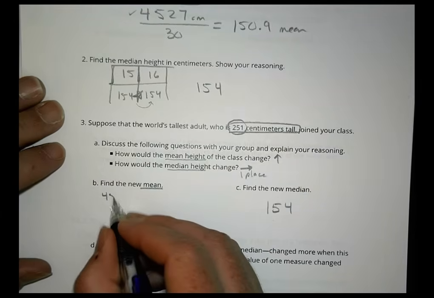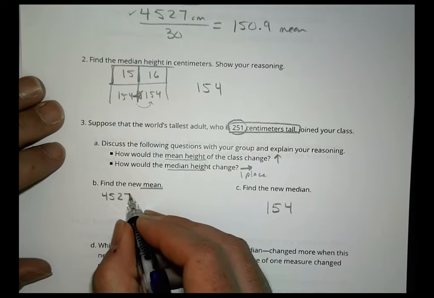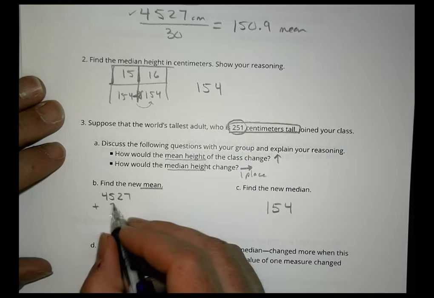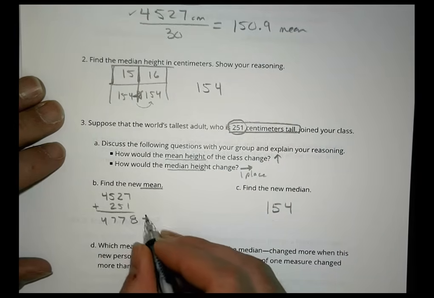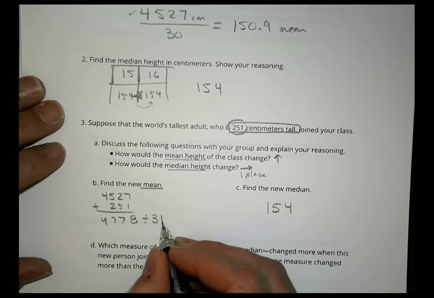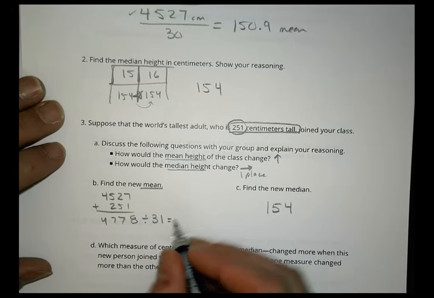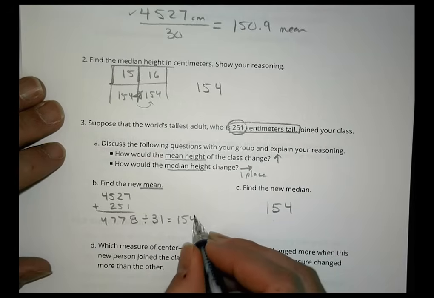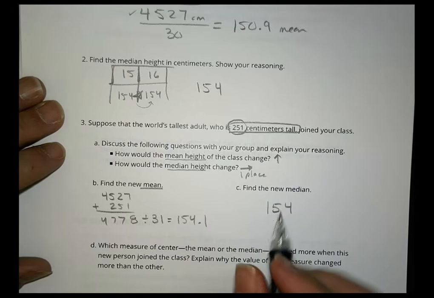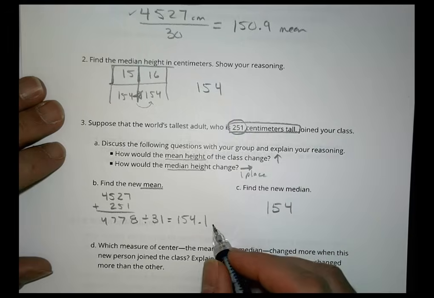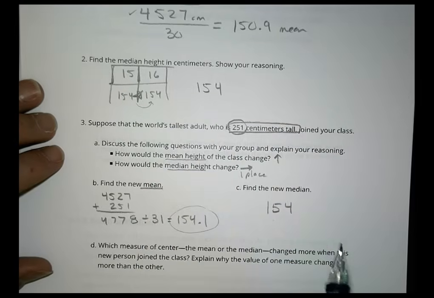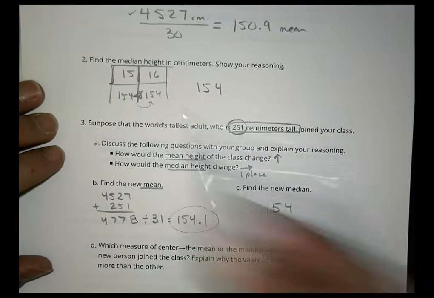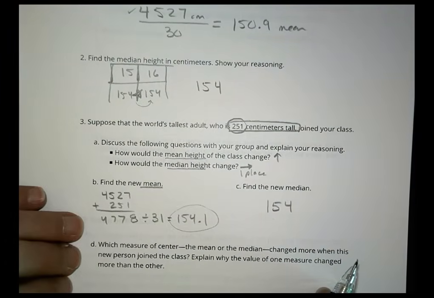I'm going to take the sum of the 30 students that I had and add to it the new height, 251. And I'm going to divide that now by the number of students, which is now 31, not 30. And that becomes 154.1. So my new mean did in fact increase, that did go up, that's true, and my median just moves over one spot, which is still the same digit because of just the numbers that I had.